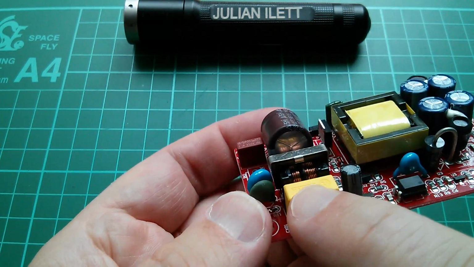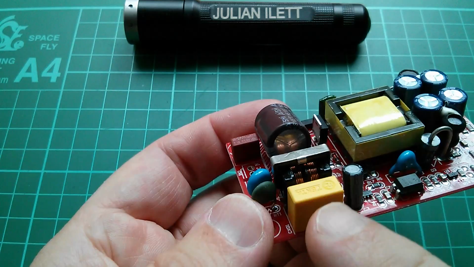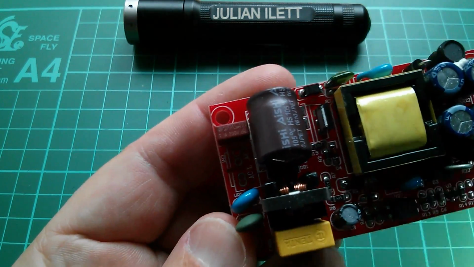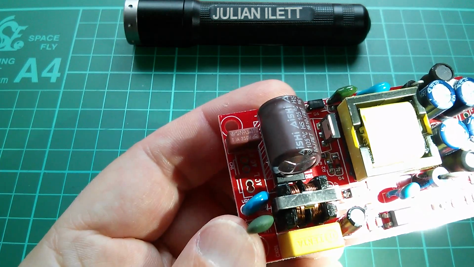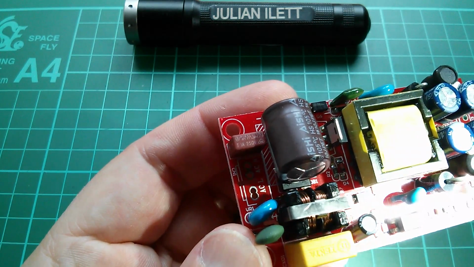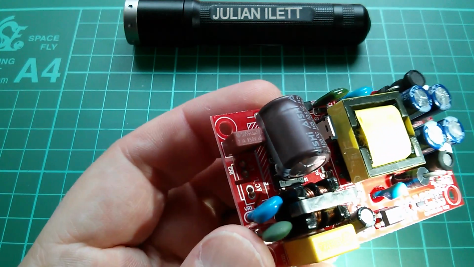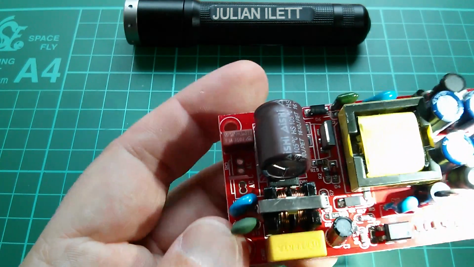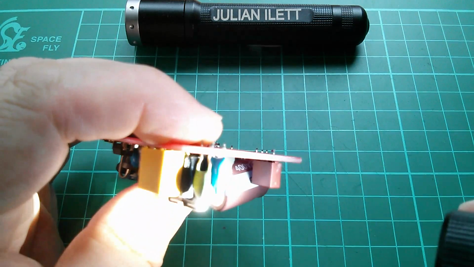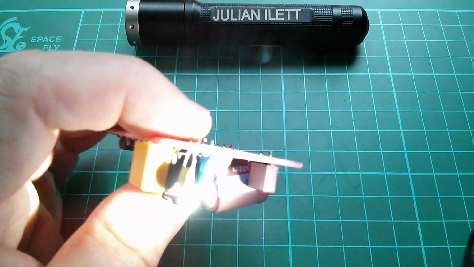Then there's a dual choke, so both live and neutral go in series through a choke. Then down in there you can just about make out a bridge rectifier. You can see the two squiggles which are for the AC input, and then on the other side it'll have plus and minus. Then there's this huge capacitor, so that's 400 volts.